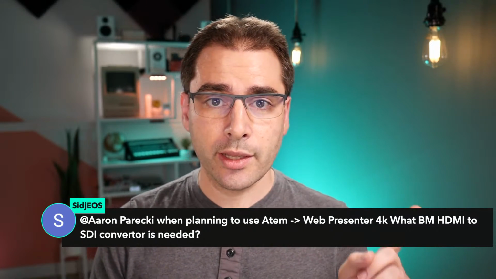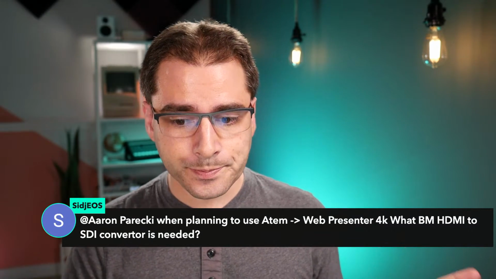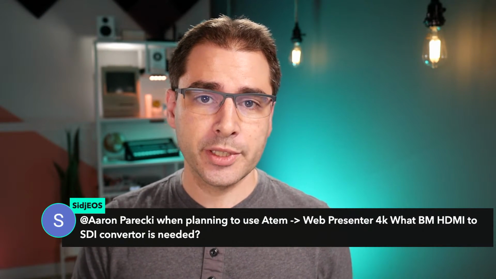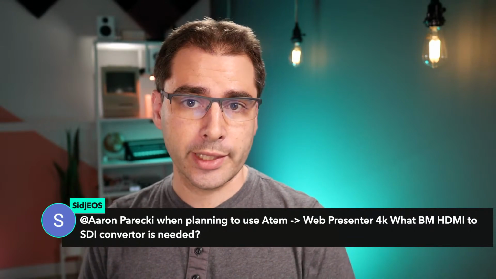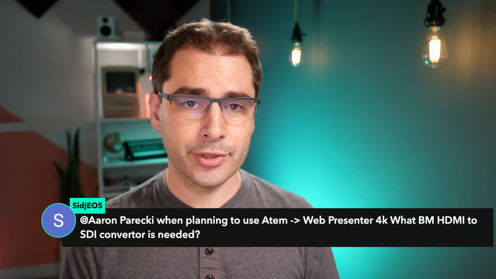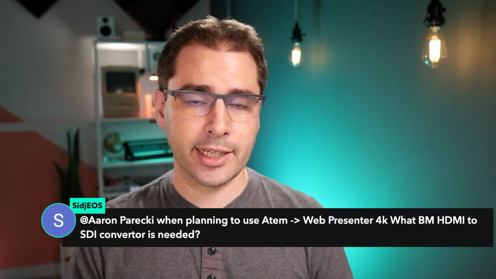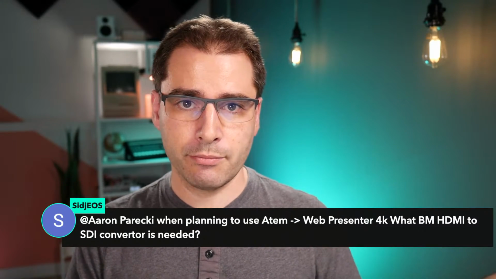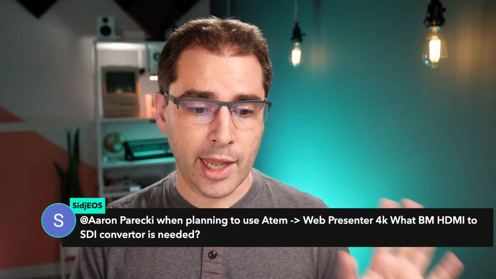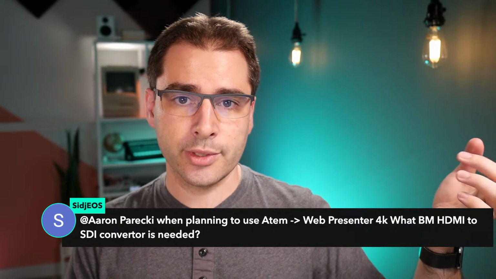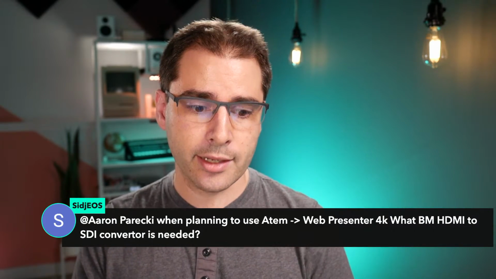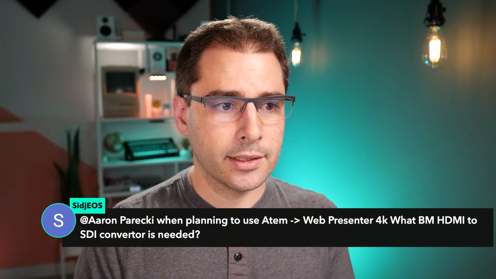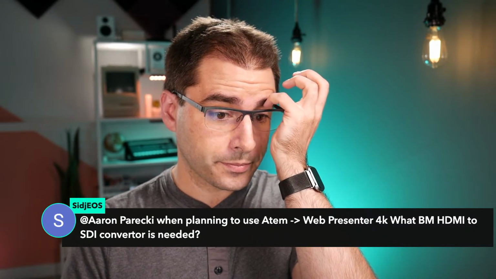So, okay, that was one of the things they talked about in the announcement, is that the web presenter 4K will do upscaling itself, which means you can feed it a 1080 signal, which is super great. That means you can use the cheapest possible HDMI to SDI converter, which is like $45. That's just the generic Blackmagic mini converter, and that will work for sending a 1080 signal into the web presenter 4K. The web presenter 4K will upscale it to 4K. So that is how to do that.